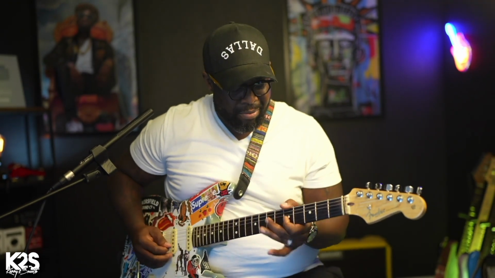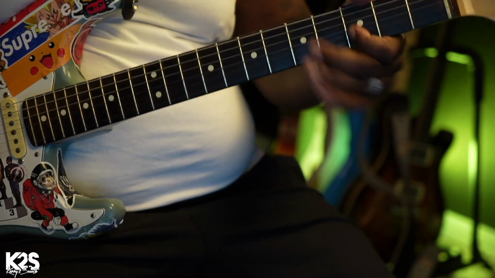So if you see in that example, I was doing that line, and then I went to the same minor pentatonic pattern that most of us are accustomed to playing. But I played it really fast, so I can make sure I stay within rhythm. You want to work on that. So let's go work back on that rhythm.